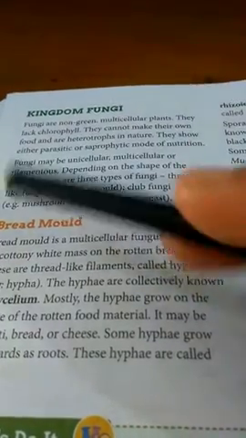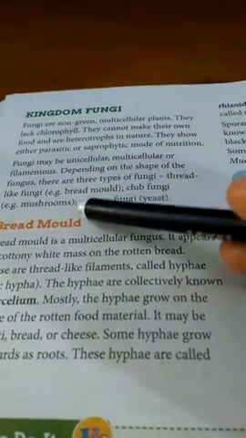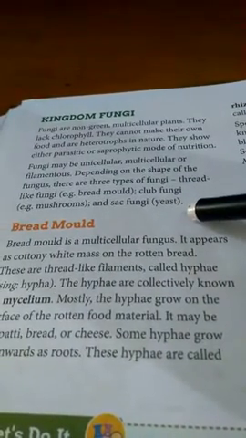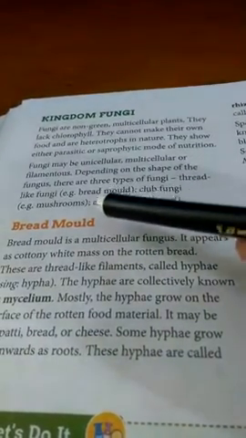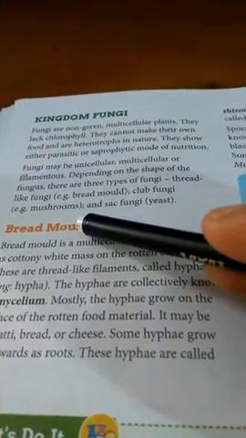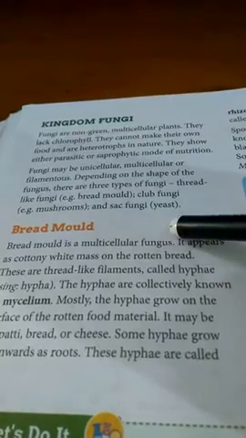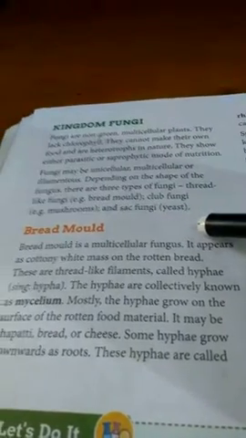Thread-like fungi means bread mold. Example is bread mold. Second is club fungi. Example is mushroom. You might have seen mushroom. Yeah, you must have eaten mushrooms also. And third is sac fungi, that is yeast.